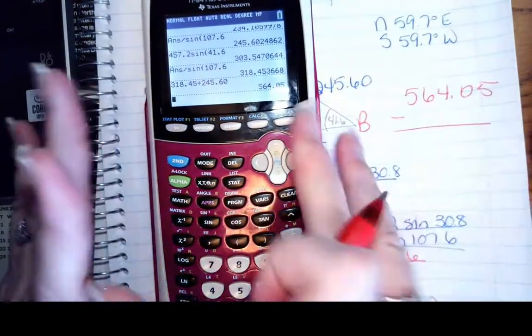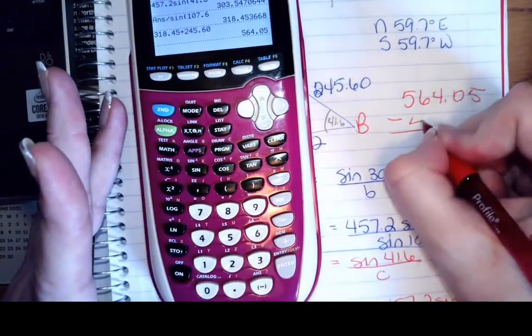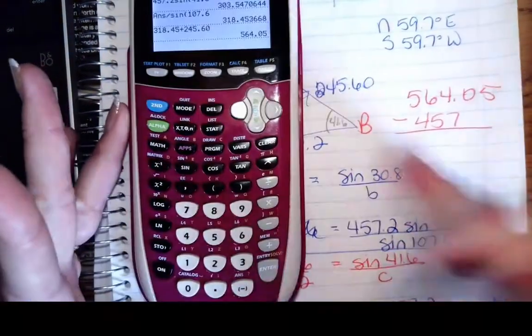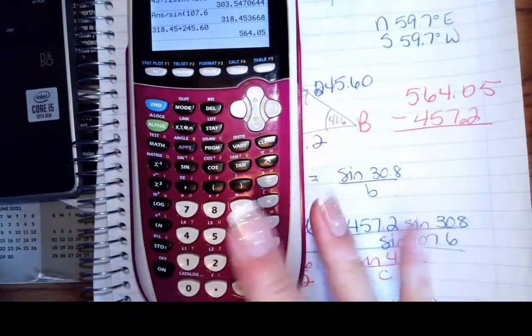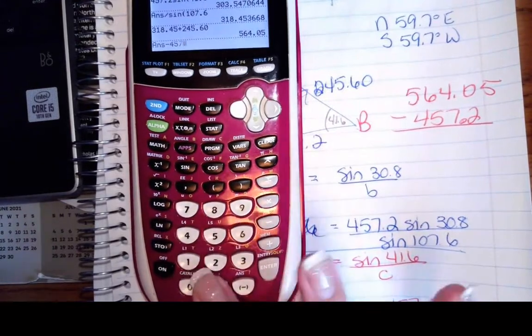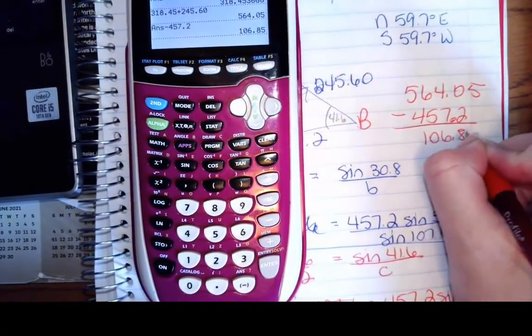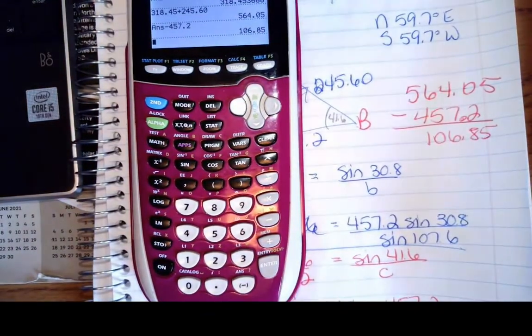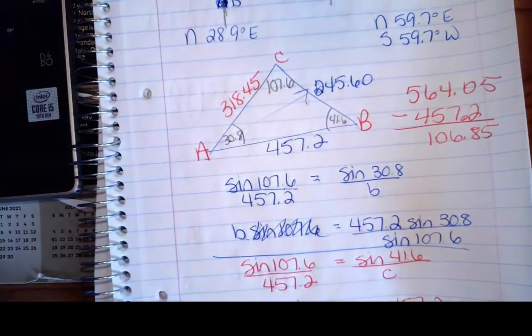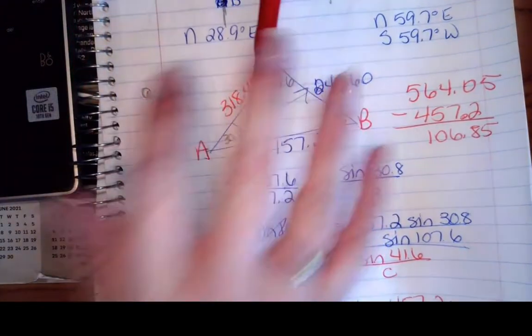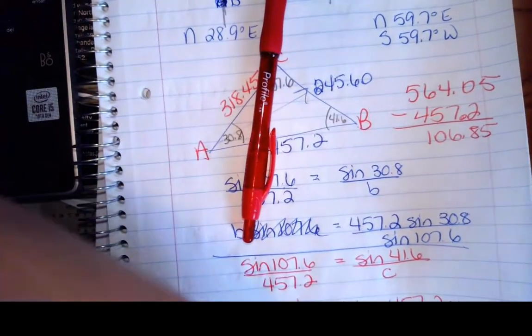Whereas my original flight would have been 457.2. So subtract that. And I find out I'm going to get 106.85 frequent flyer miles, which I bet rounds up to 107. So you should be well equipped to finish section 9.2.